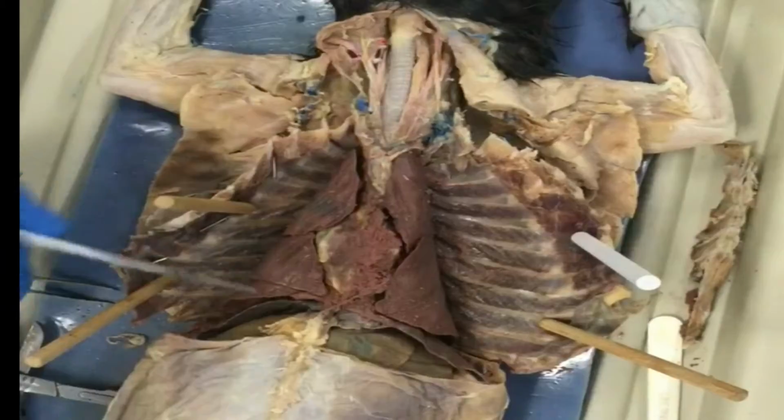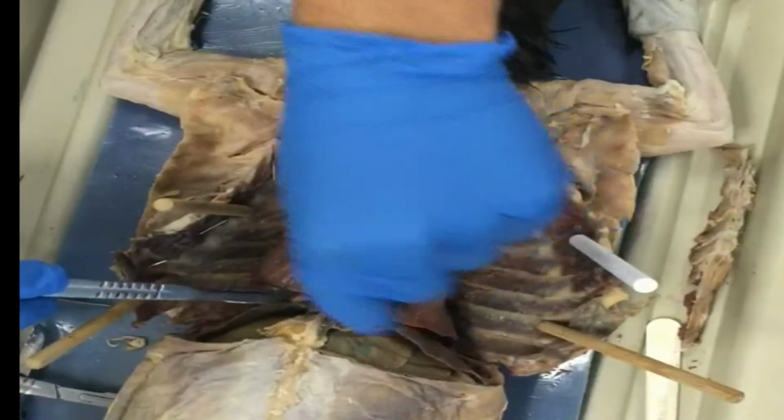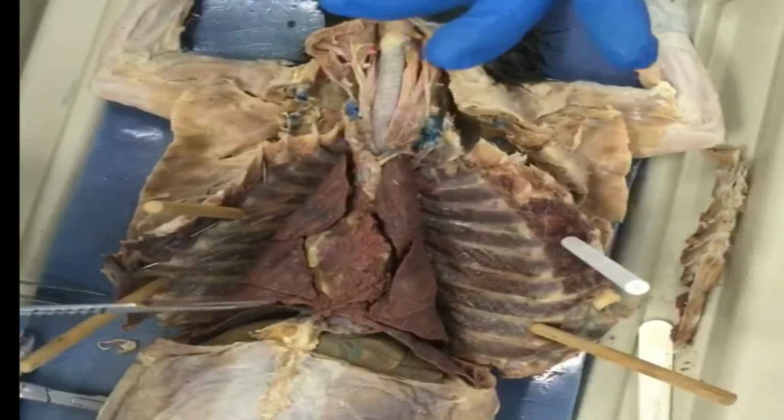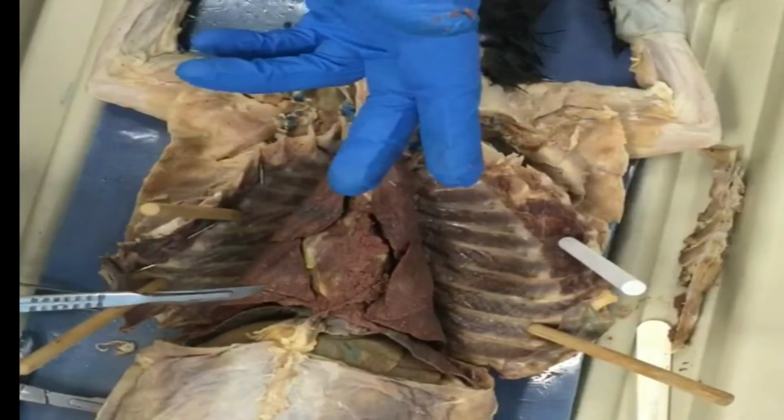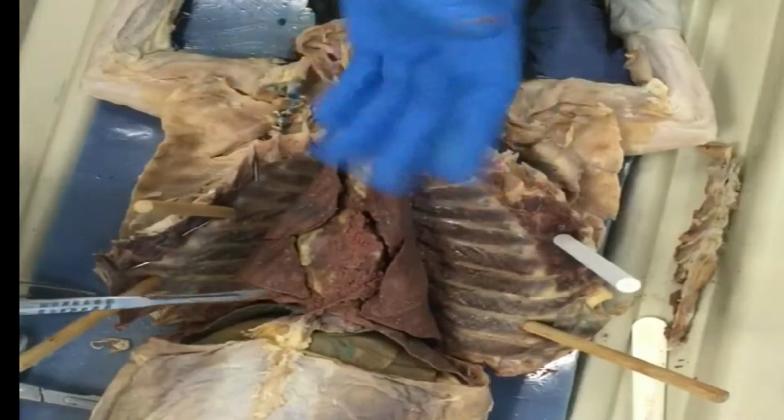Down here we have the lungs. These are these little two slits down here. This allows oxygen into the red blood cells and helps the body get rid of CO2 when exhaling.